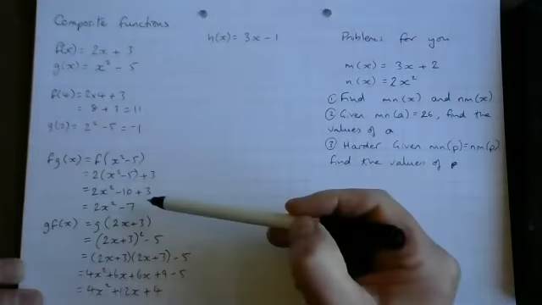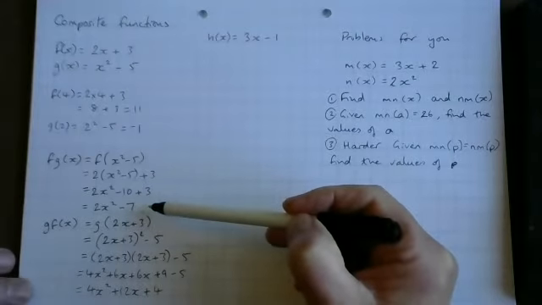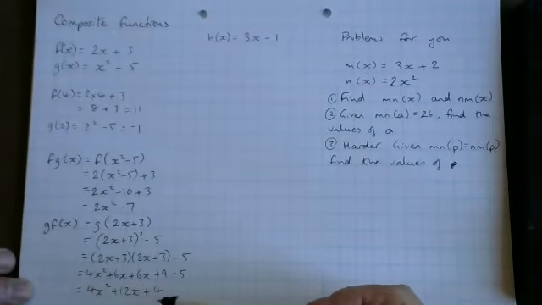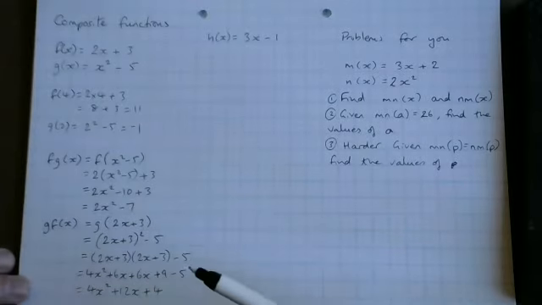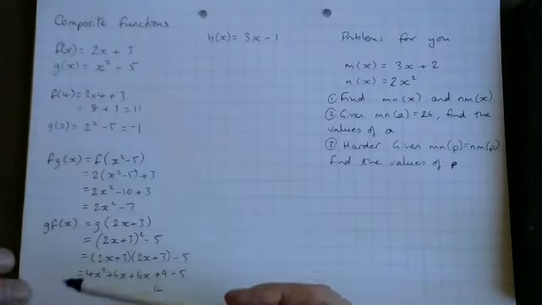So you notice fg of x is not the same as gf of x. And in general, that's true, that fg of x is not equal to gf of x. There will, of course, be cases where they are equal to each other.